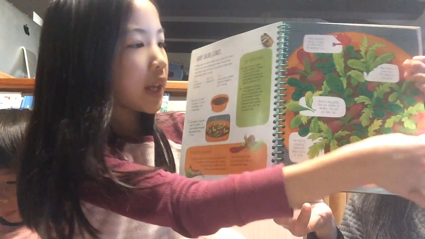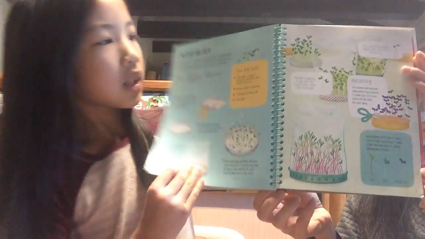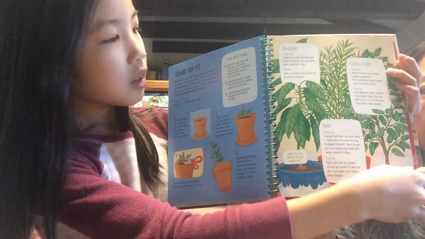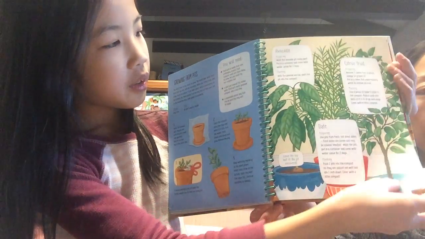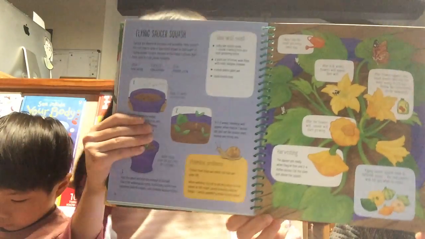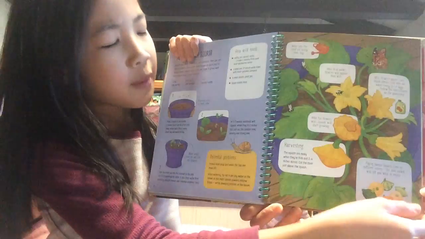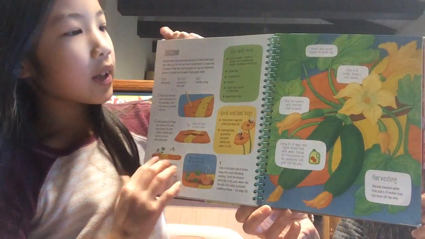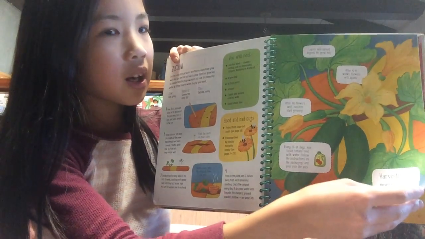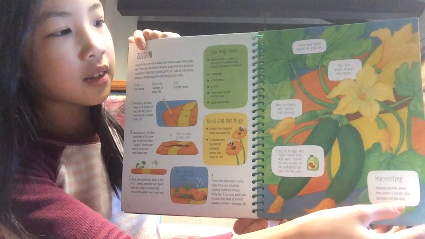So you can grow plants like baby salad leaves, mustard and cress, avocado, flying saucer squash. And the good thing about this book is that everything here grows in pots. So no matter how small your backyard is, growing a garden is still doable.